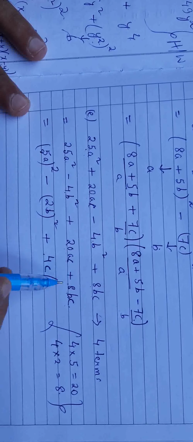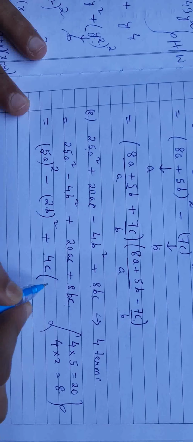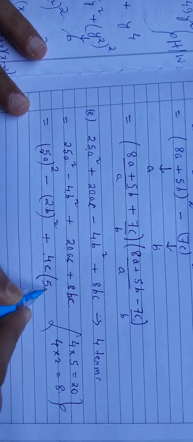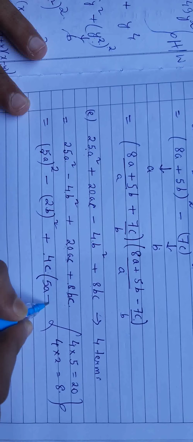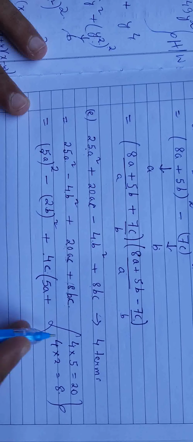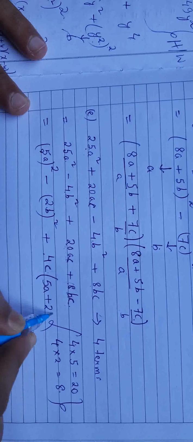Now when we have taken 4C common from the first term, we are left with 5, and C we have already taken, so we are left with only A. So 5A, then plus symbol, then 8, 4 we have already taken common, so we are left with 2, and then C we have taken common, so we are left with B.